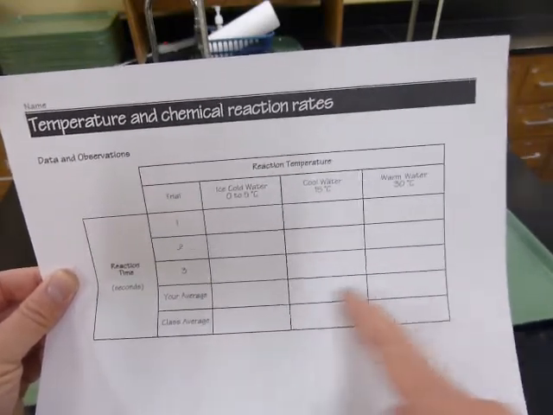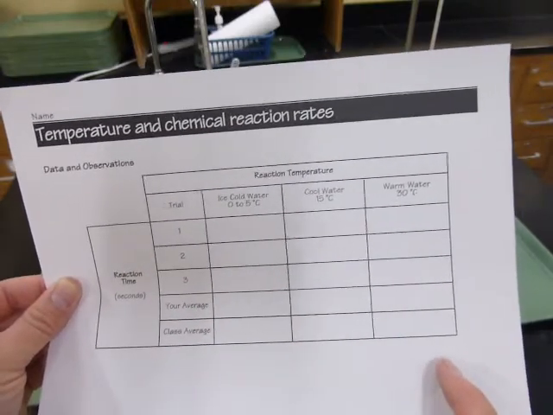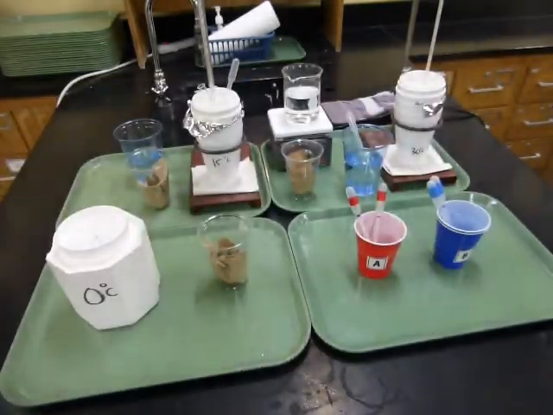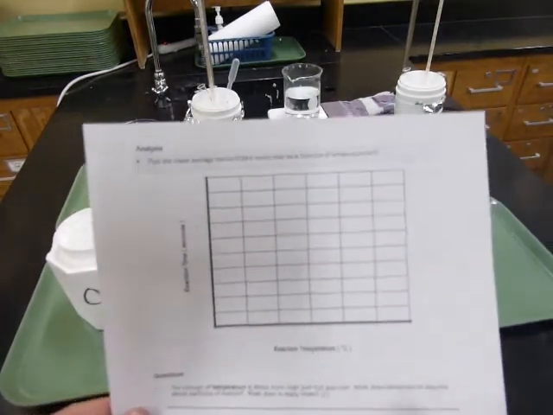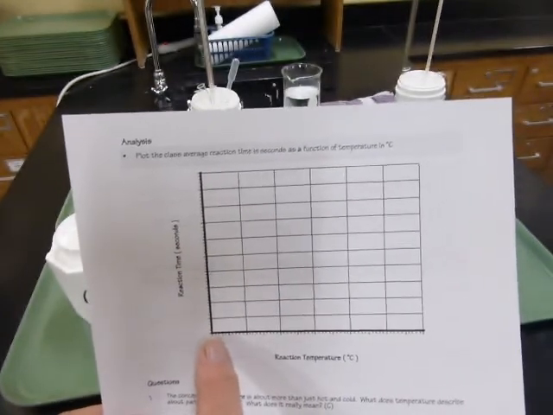And then we'll put your average results up on the screen and calculate a class average from all of the results. And then we'll take a look and see what happens to the rate of the reaction as you increase the reaction temperature. What happens to the reaction time? How much faster or slower does it go when you change the temperature?